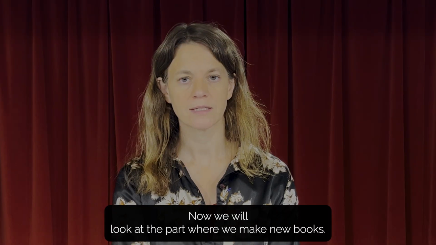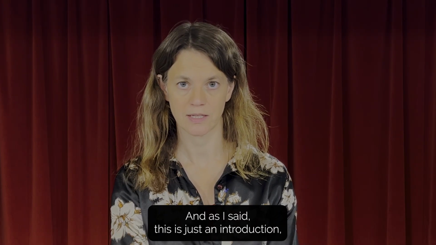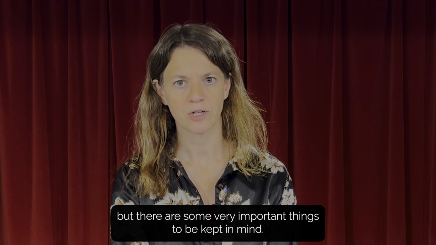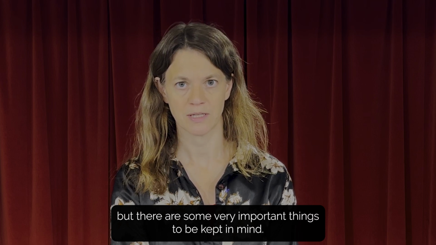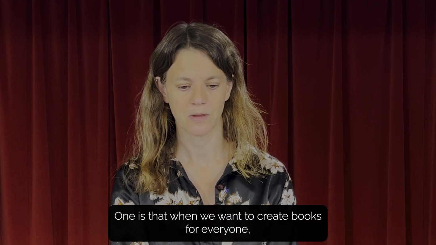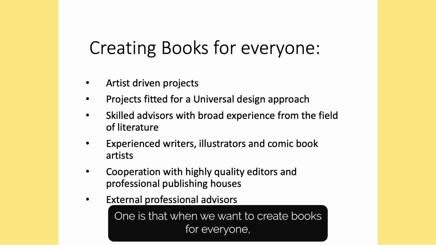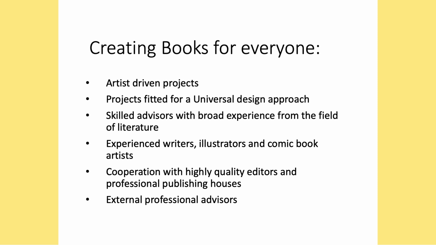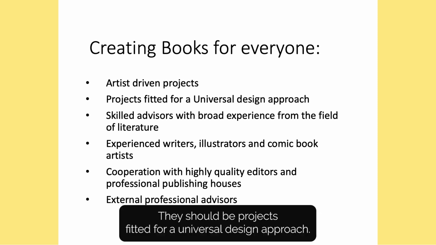Now we will look at the part where we make new books. And as I said, this is just an introduction. But there are some very important things to be kept in mind. One is, when we want to create books for everyone, these should and must be artist-driven projects. They should be projects fitted for a universal design approach.